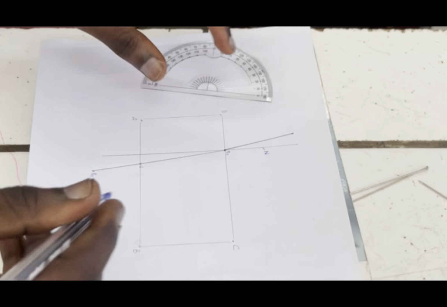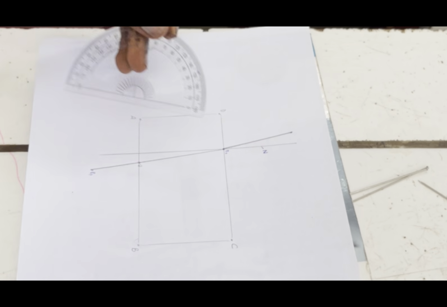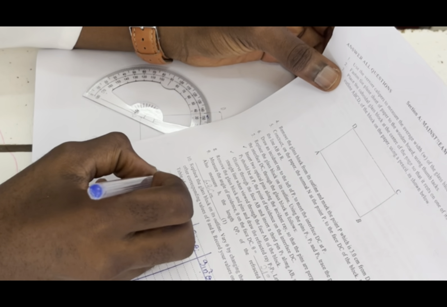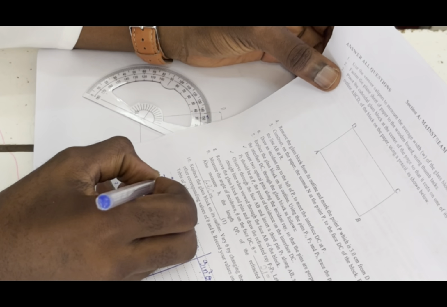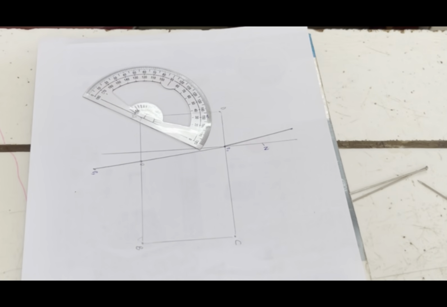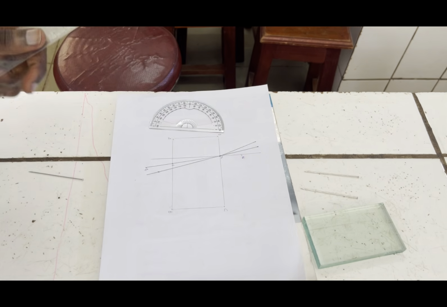Then you record your incident angle that we measured already. The incident angle was 10 degrees. Okay, that's our first value. We do the same with the others.